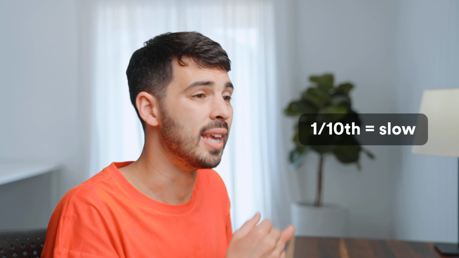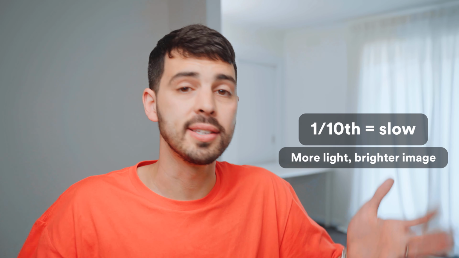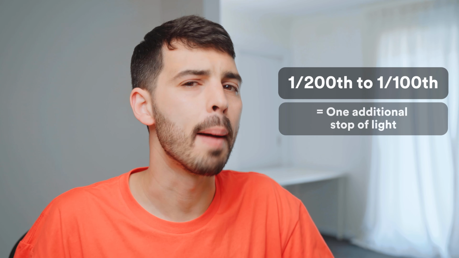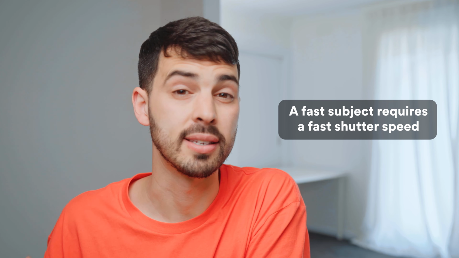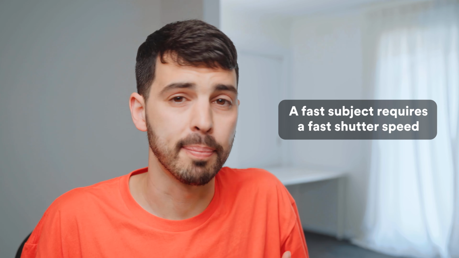1/10th of a second, however, is a slow shutter speed, so all things equal, you get more light and a brighter image. Every time you double or halve the shutter speed, for example, so let's say we're going from 1/200th of a second to 1/100th of a second, you are changing the light by 1 stop. The only other thing you need to understand right now is that a fast shutter speed is used to capture faster moving subjects. As a rule, if you're shooting something like wildlife or sports photography, you'll probably want a faster shutter speed. If you're shooting landscapes though, or portraits, you can probably get away with a slower shutter speed.